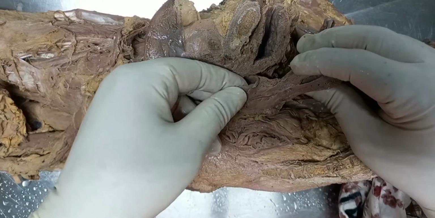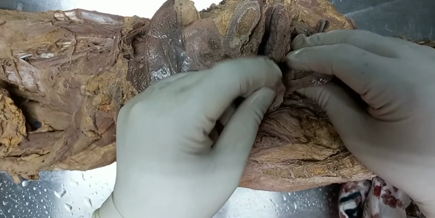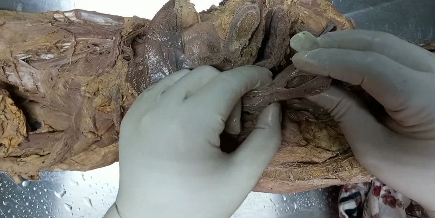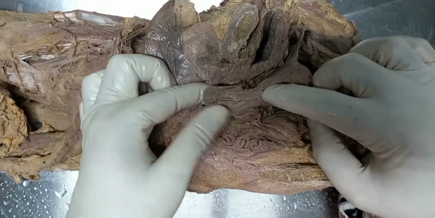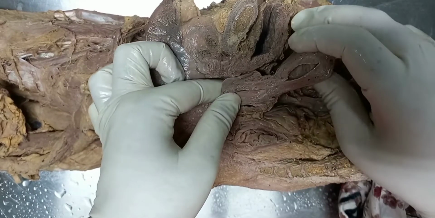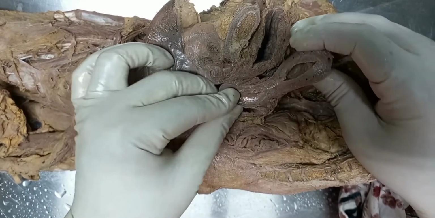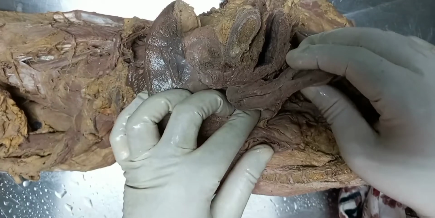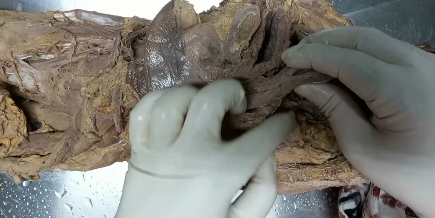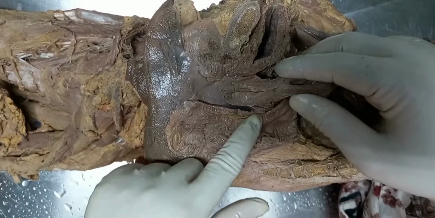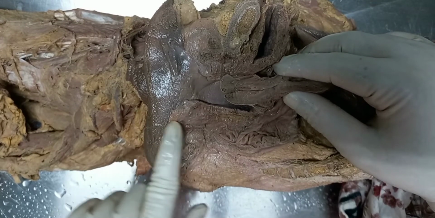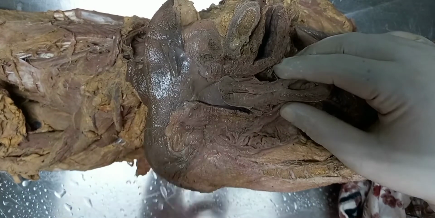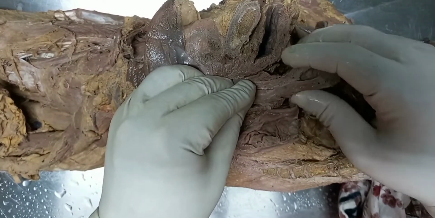This is the external os of the cervix here, and just above the cervix, this is the uterus, and this is the uterine cavity, which is continuous with that of the cervical canal here. Just posterior to the cervix and uterus, this part is the rectum. In a cross section you can see that this is the rectum. Again, the anal canal has not come here, it has gone to the other portion.